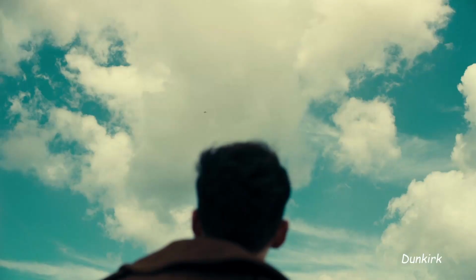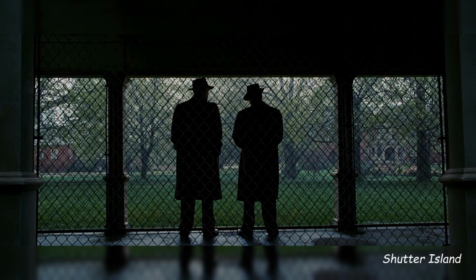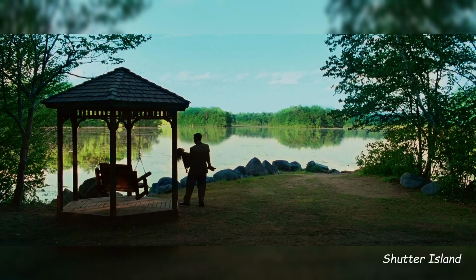Another way to control ambient light is by putting your subject in a position where the light will give you creative results. And that brings us to our third point: silhouettes and backlights. If you put your subject in front of the available light and you expose for that light, you end up with a nice looking silhouette, just like these frames from Dunkirk and Shutter Island.